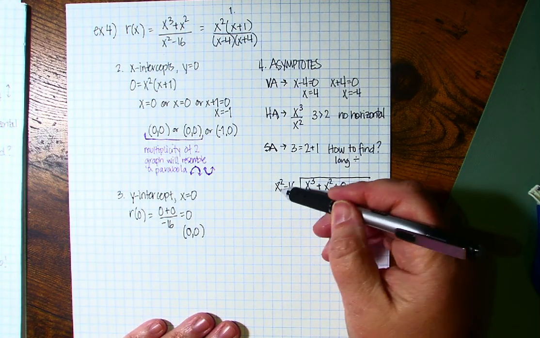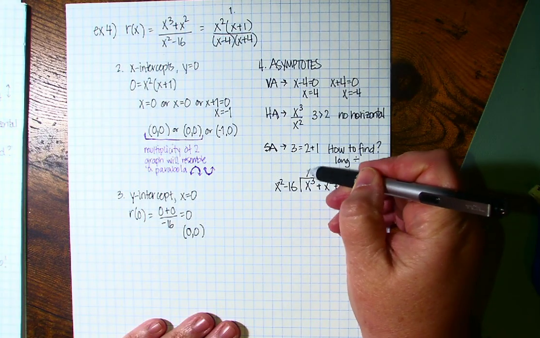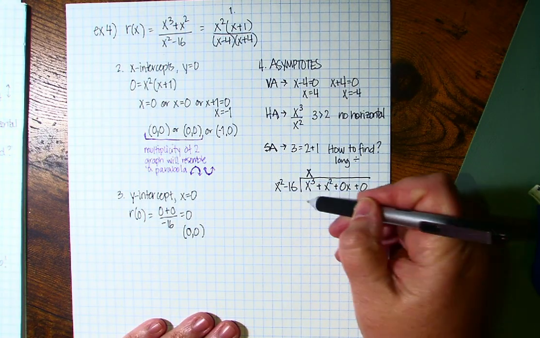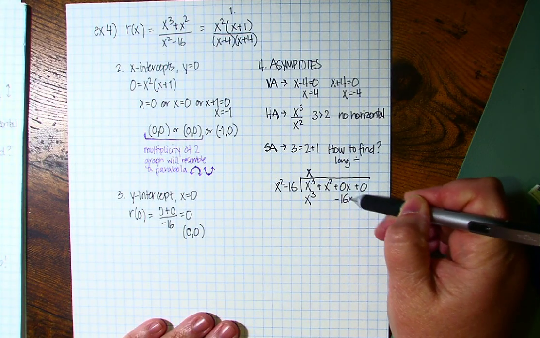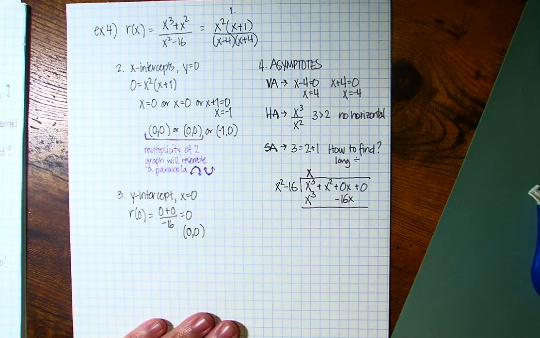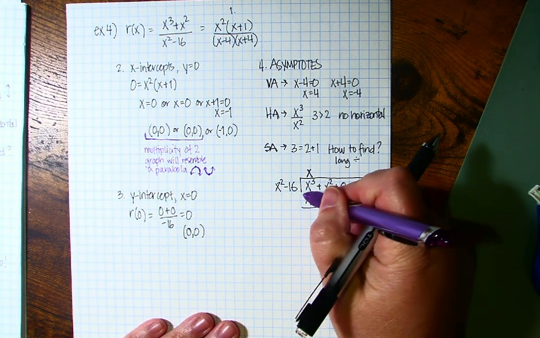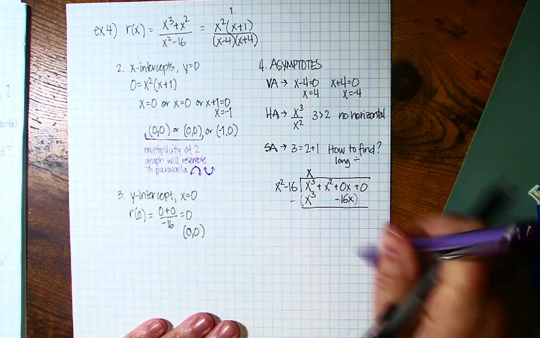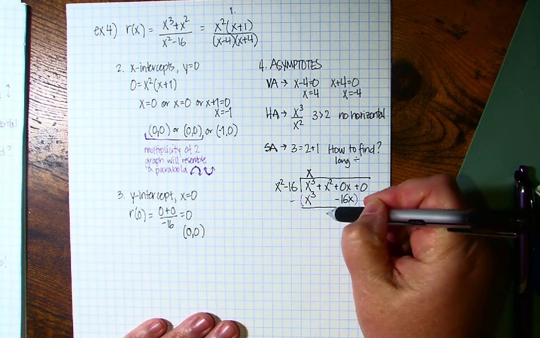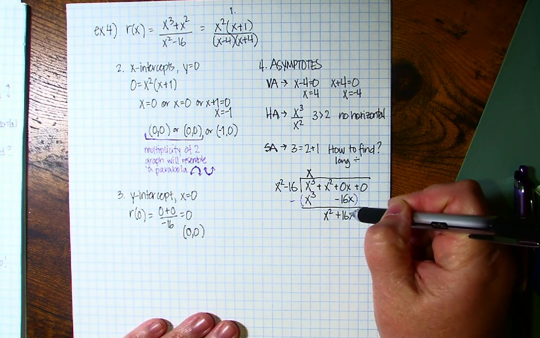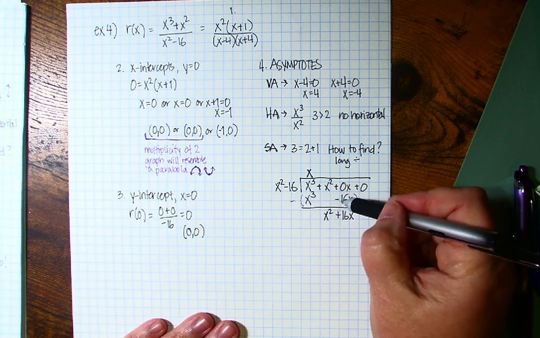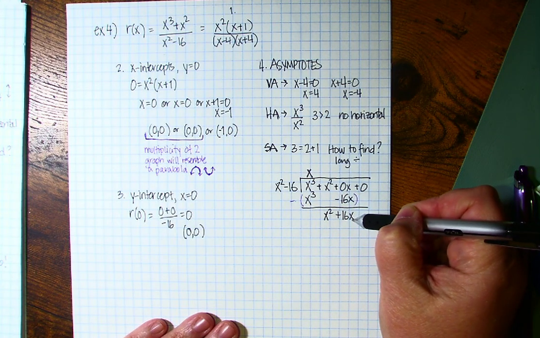So here's what we're going to do. X squared to x cubed means I need an x. Multiply back, and I've got an x cubed minus 16x. From there, I want to subtract. When I subtract, I'll bring the x squared down, plus 16x now. Why plus, Amy? Because we minused. A minus gives you plus.